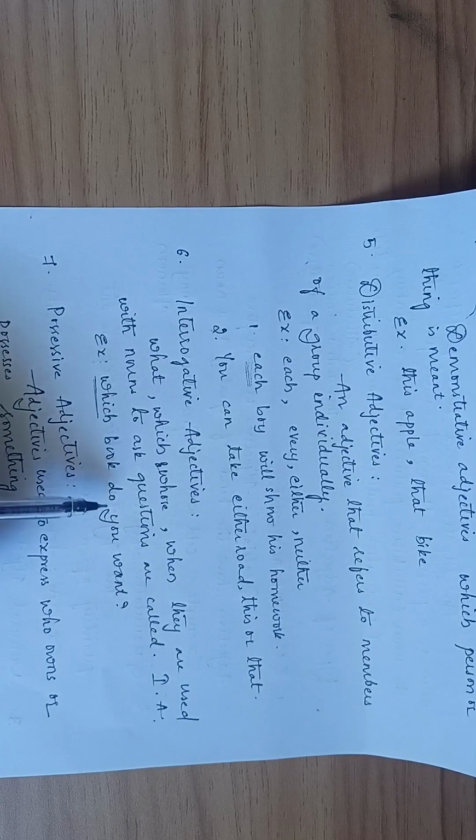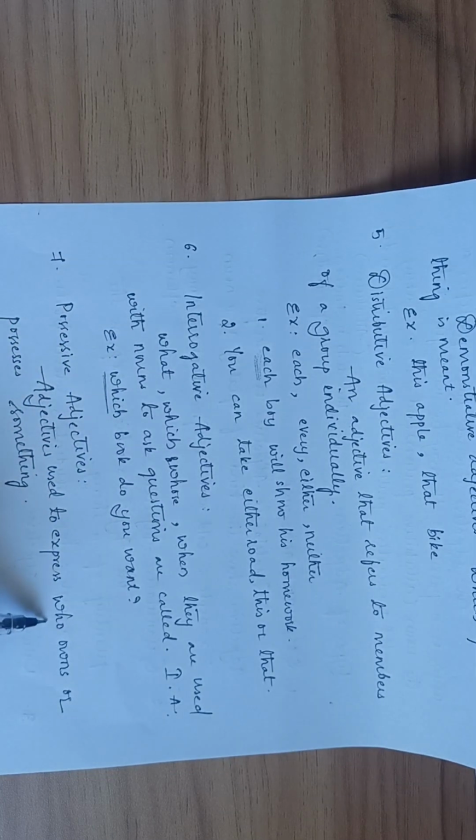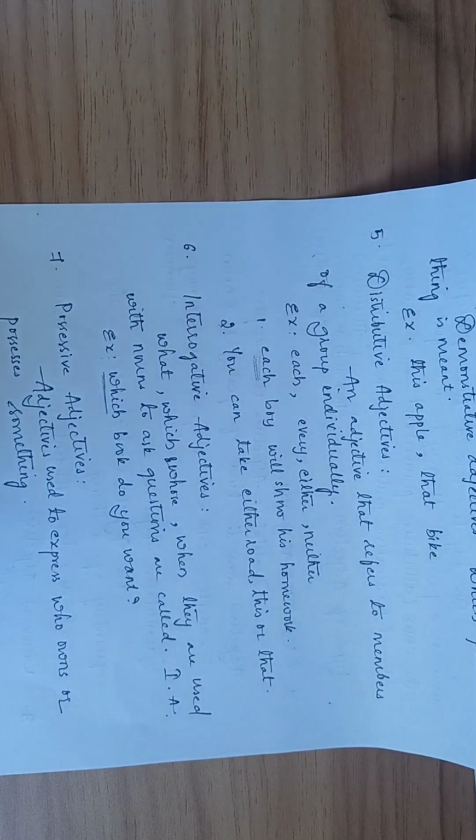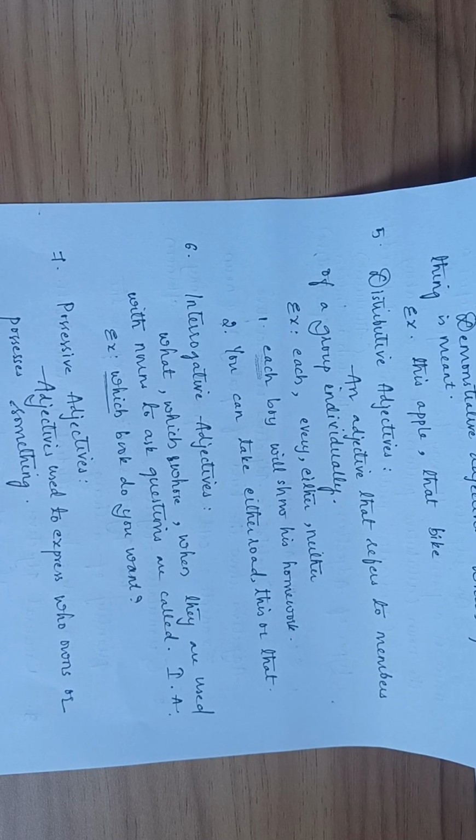Okay. Next one is possessive adjectives. Adjectives used to express who owns or possesses something. So possessive adjectives show ownership or relationship. Example, my, our, your. This is my bike. Here my indicates that the bike belongs to the speaker.